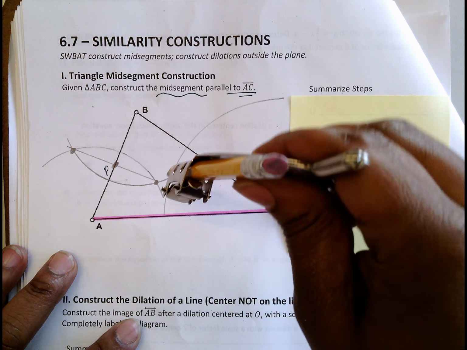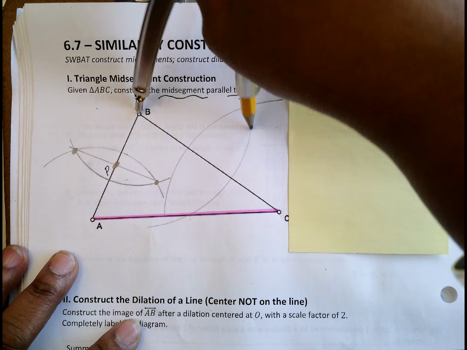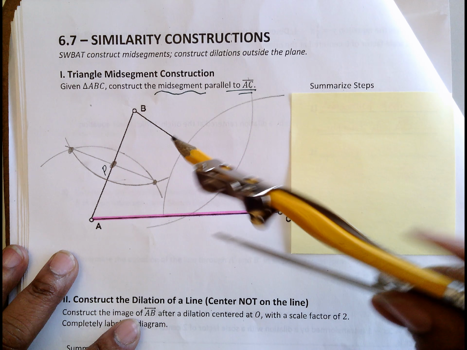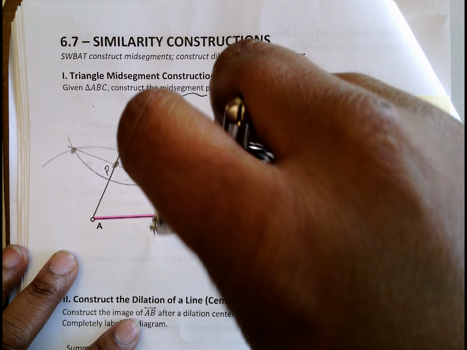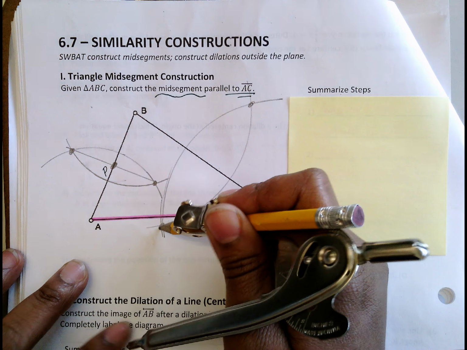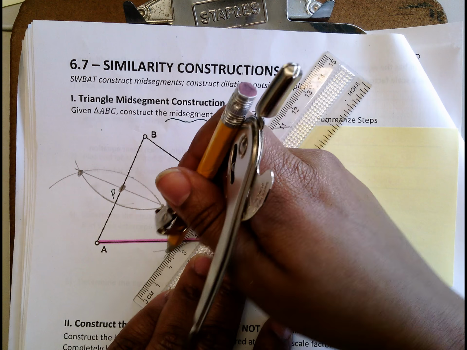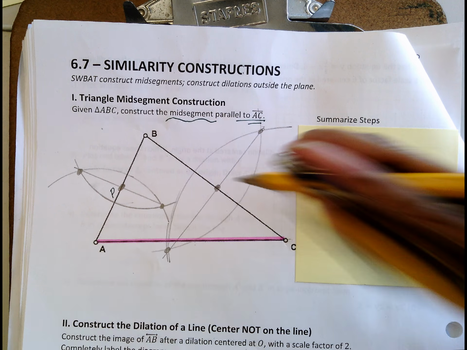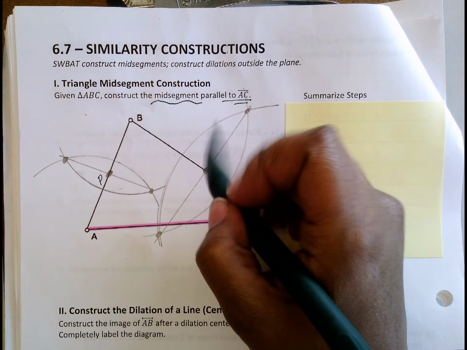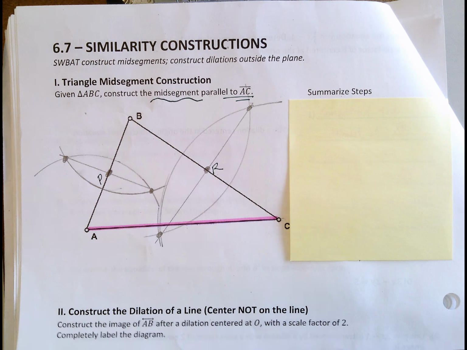Then, keeping the setting the same, I'm going to make another arc. If I notice that they don't intersect, I can always draw this arc down a little bit more. And where they intersect, bam. So we have point P and point R, I'm going to call it. I made up these. Again, do not get rid of construction marks. You want to keep them where they are. The last thing you're doing is connecting point P and point R.